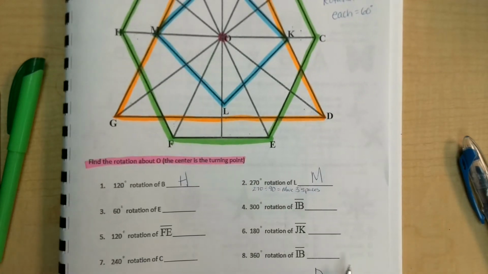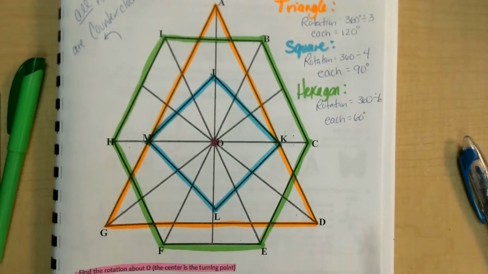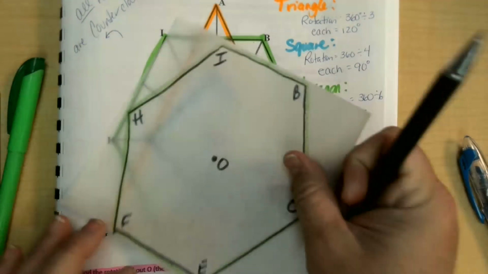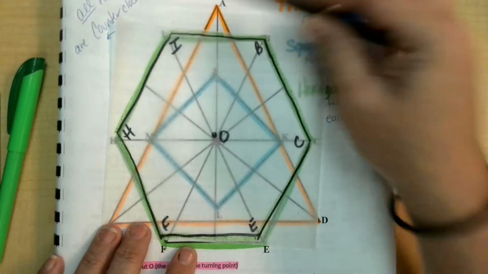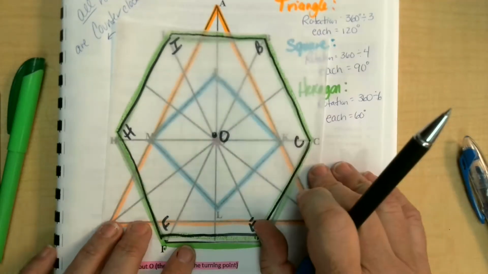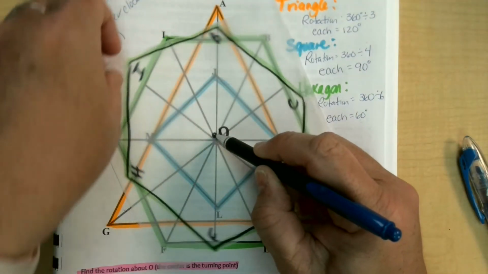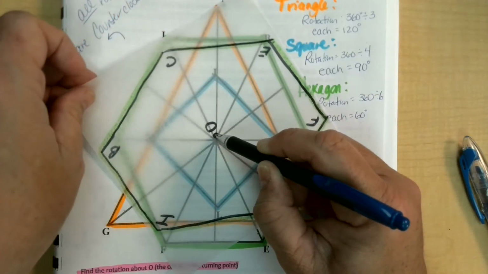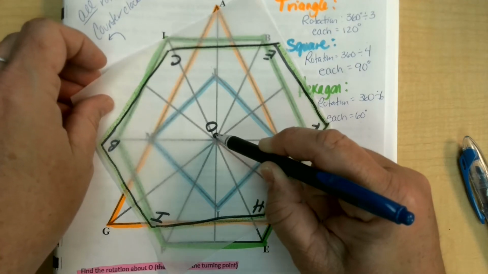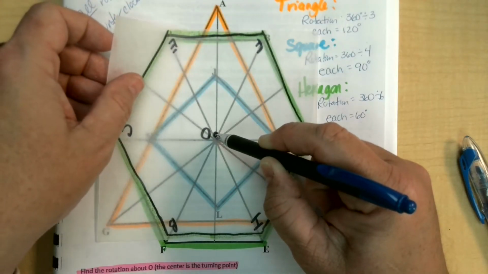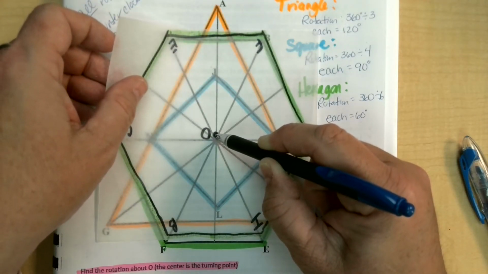Let's do one of the segments. So let's do number 4, 300 degrees of segment IB. So segment IB is a side of my hexagon. So that means this time I'm thinking about following this entire side. Well, remember, a hexagon moves every 60 degrees. So when IB moves and becomes HI, that's 60. When it moves here and becomes FH, that's another 60, so I'm up to 120. When I move it another one to become EF, that's going to be 240.